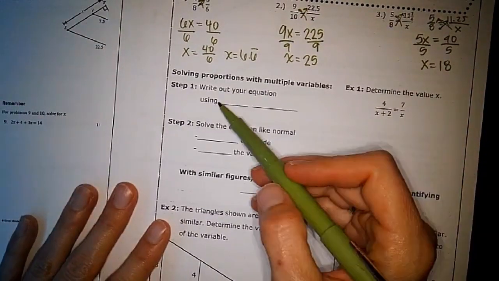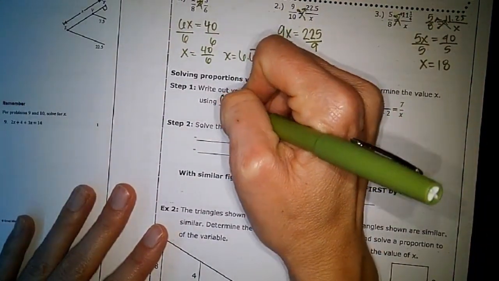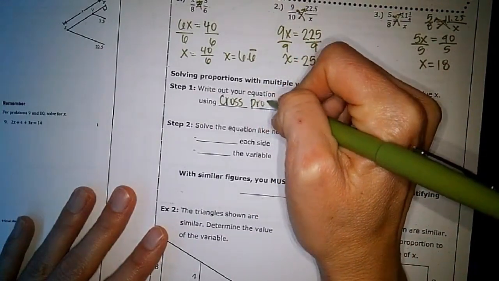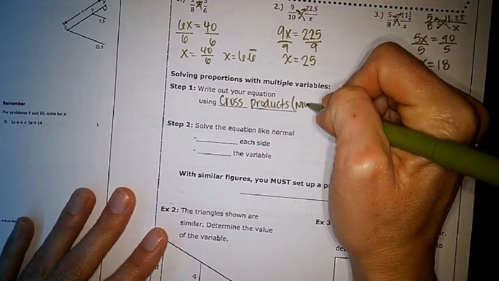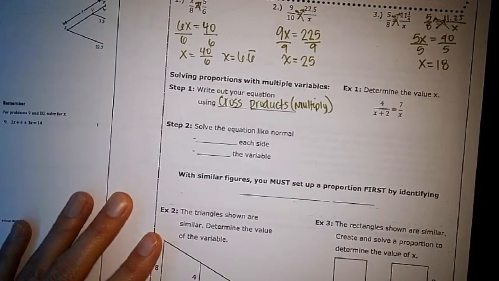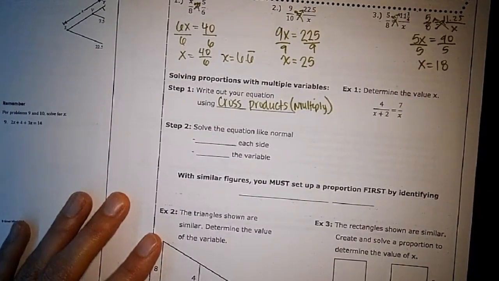So in order to step 1, we need to write out our equation using cross, what? Multiplying. I'm going to put cross products just because it's the mathematical term. Next to it, I'm just going to write multiply. So let's do that first step. The first step is going to write out our equation using cross product multiplication.